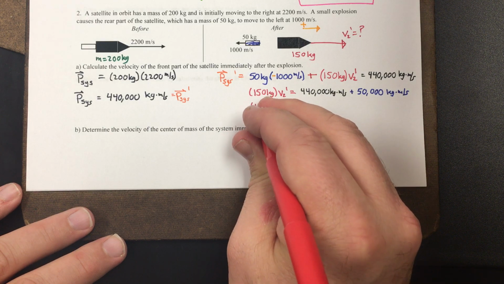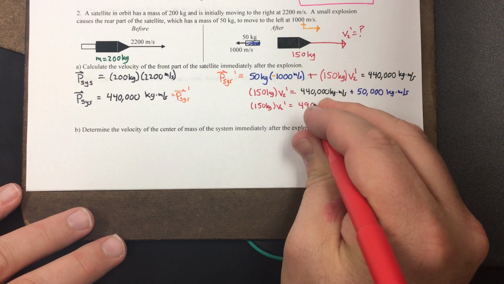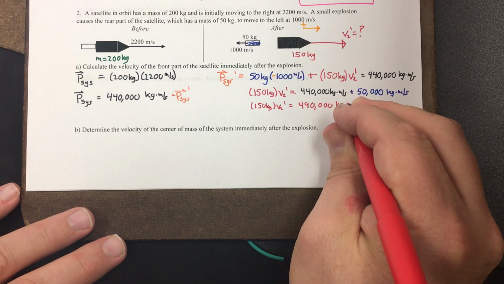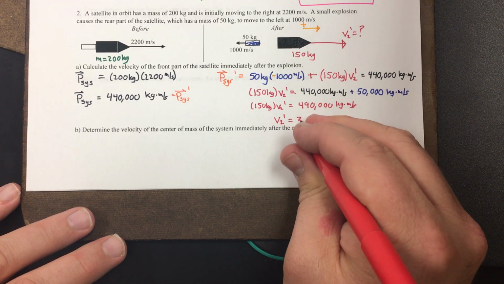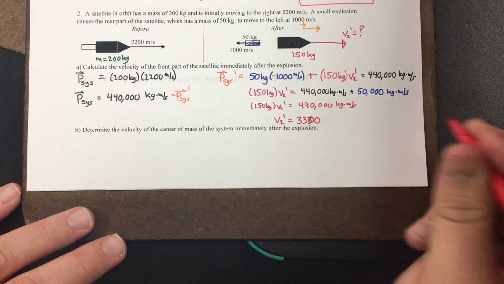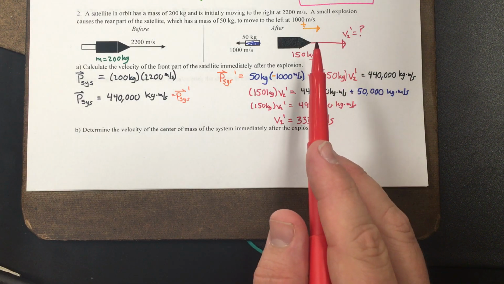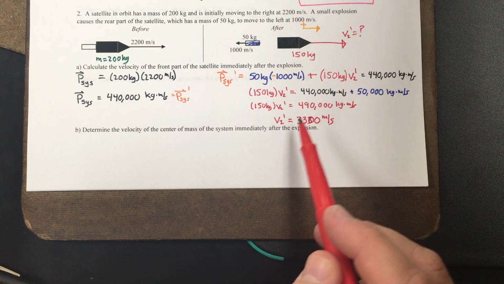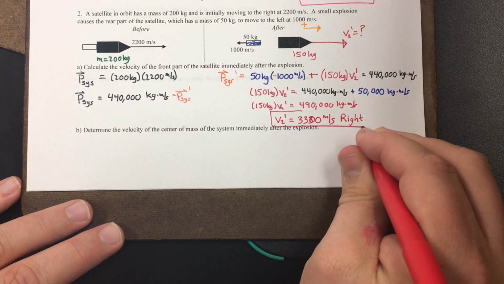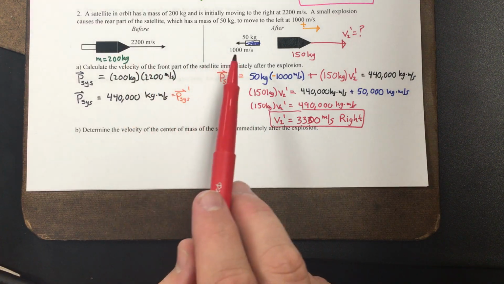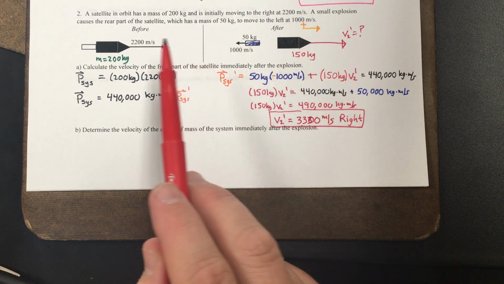And so 150 kilograms times V2 prime would be like 490,000 Marics. So if you divide both sides by 150, you get about 3,300 meters per second. Just rounding to the nearest significant figure, give or take. And then up here in my picture, I figured that was moving to the right. I got a positive answer for this, so I know that that thing is moving to the right. So it kind of makes sense that it's sped up because all this stuff got pushed backwards. All of this stuff must have gotten pushed forwards. So it makes sense that this arrow should be longer than that.